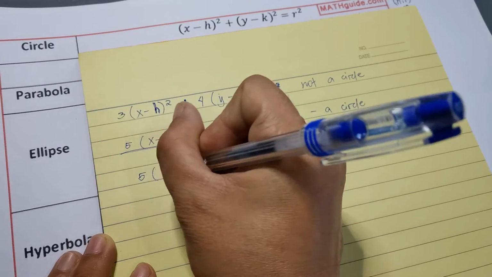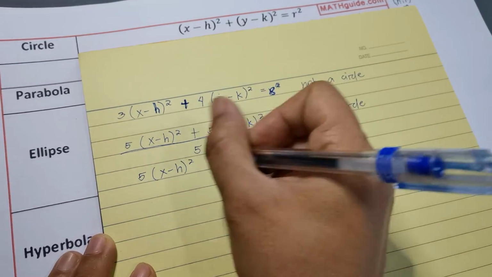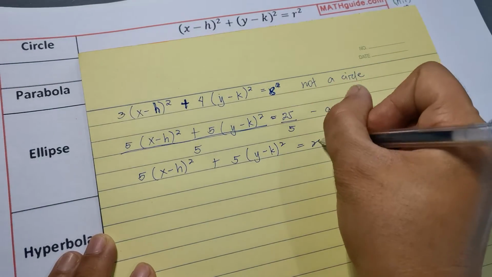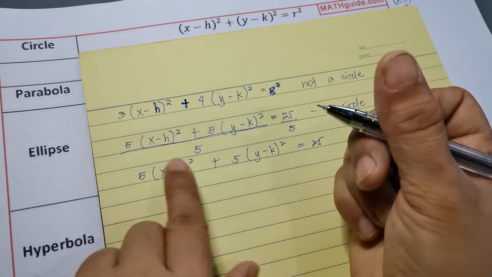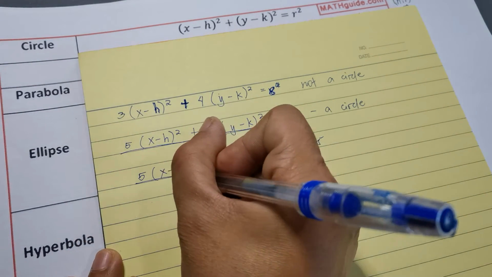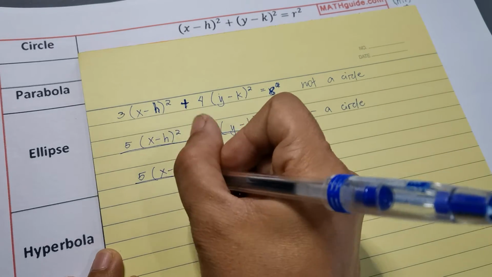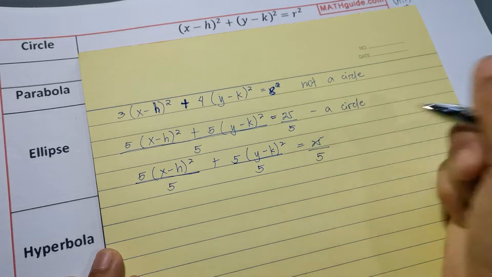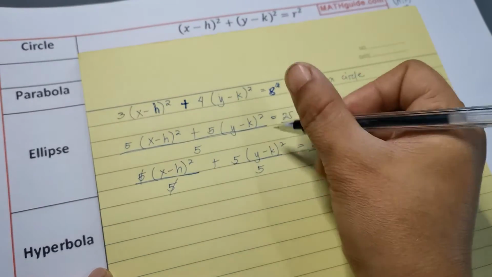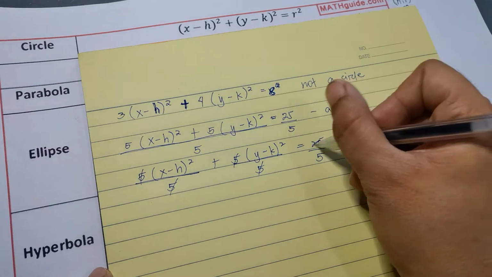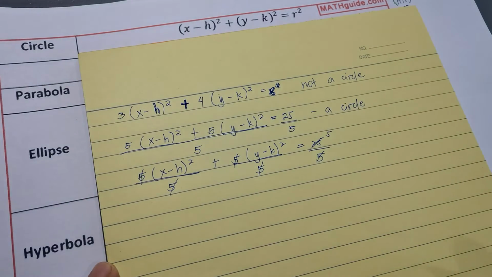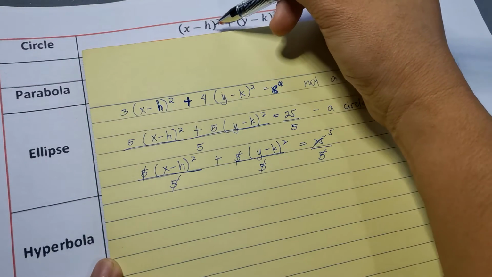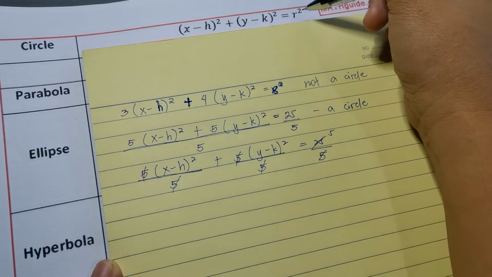Okay, what if we have x minus h quantity squared plus 5 times y minus k quantity squared equals 25. Now, if we're going to divide this whole by 5, then it is the same as saying this term divided by 5 and this term divided by 5 equals that divided by 5. So we can already cancel that, and then we can also cancel that, and that will be equal to 5. And our equation will go back to x minus h quantity squared plus y minus k quantity squared equals r squared.